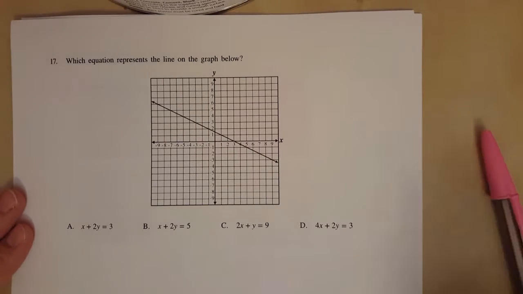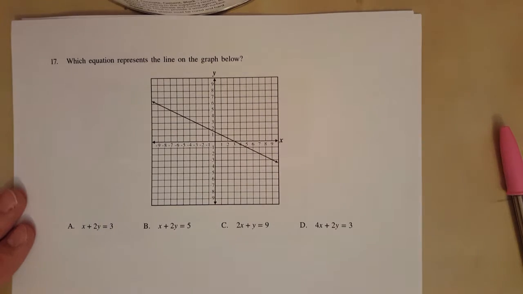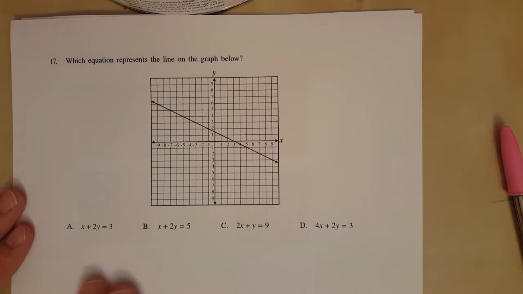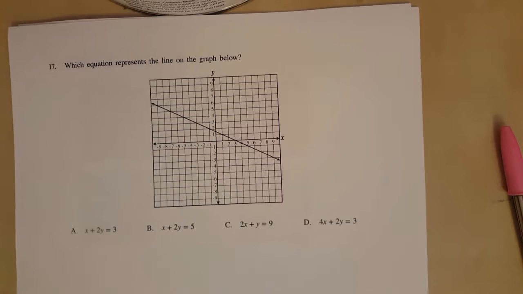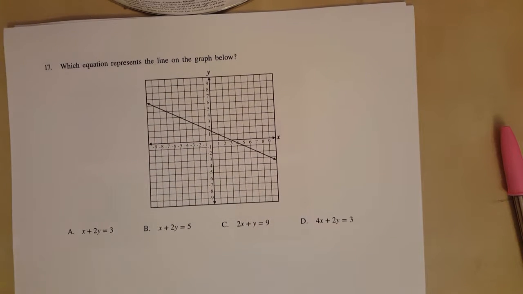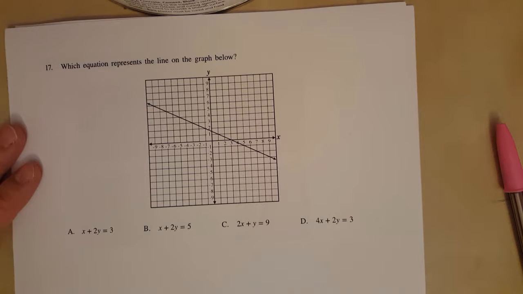All right, question number 17 wants to know which equation represents the line on the graph below. Now, these are all written in kind of a weird format. So we could take each of these answer choices, just like our literal equations where we had to get y alone, and we could change them. So we're going to do that to start with. We're going to change each of our answer choices.